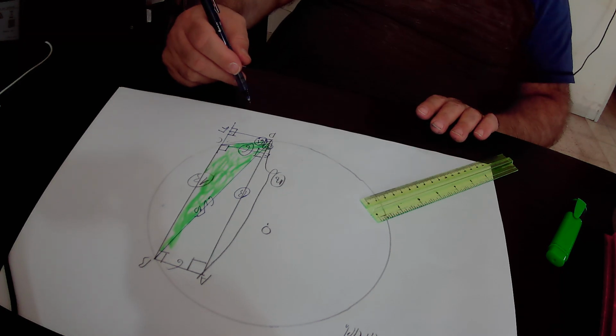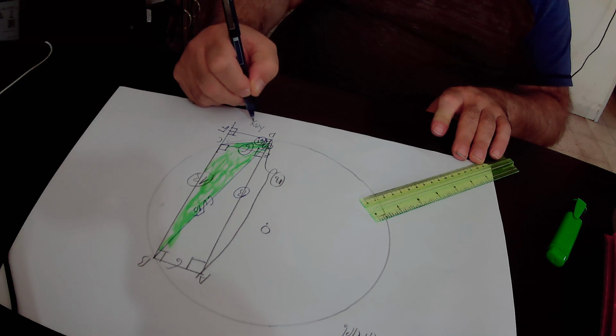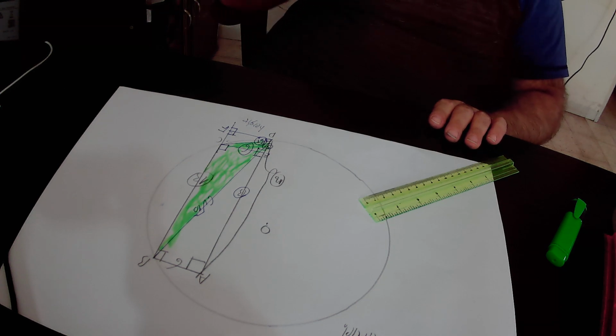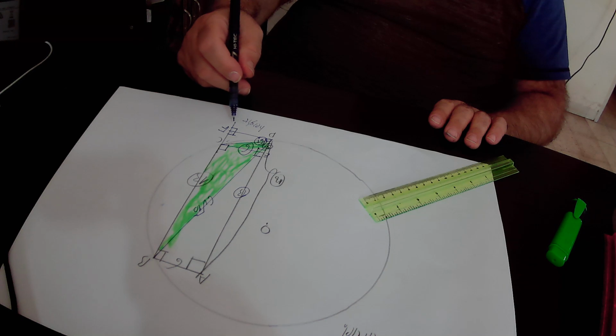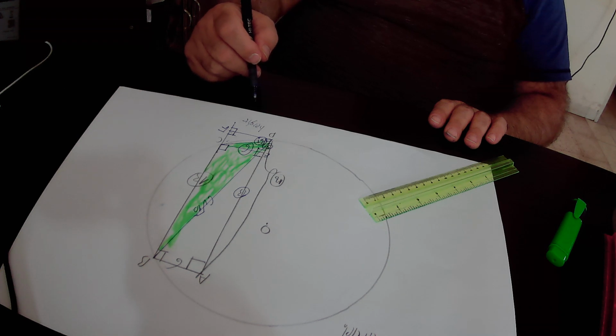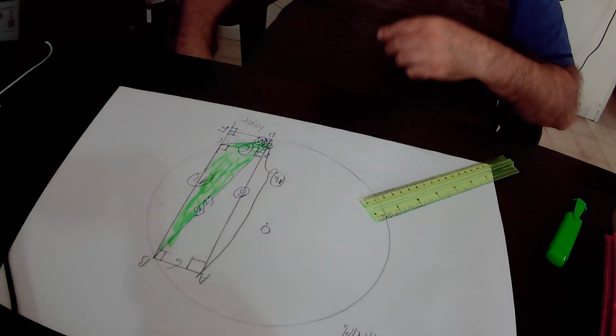Actually, DF is the height to the base, or the height to the extended base BC. Why? Because it creates 90 degrees with the extended base BC. Okay. So we'll focus on quadrilateral ABDF.